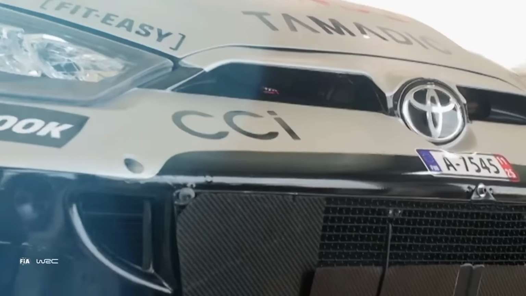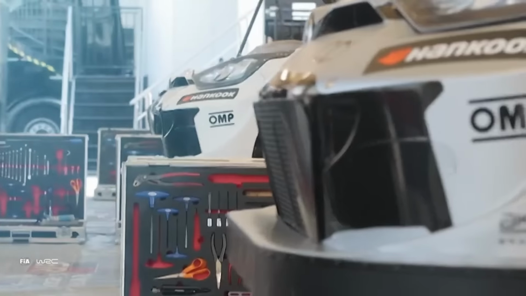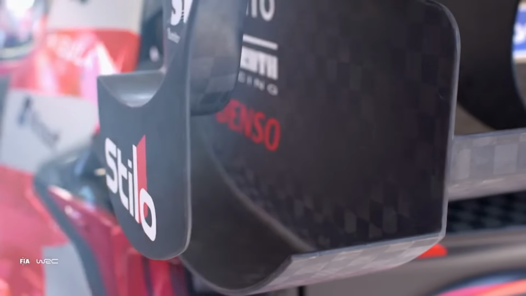Speeds up to 200 kilometers per hour are regular. Here's Technical Director Tom Fowler on the role of aerodynamics in generating such speeds.